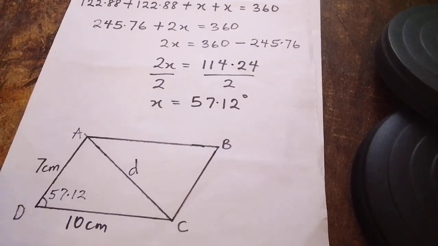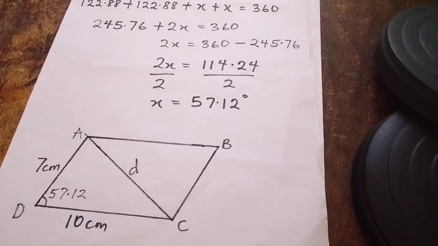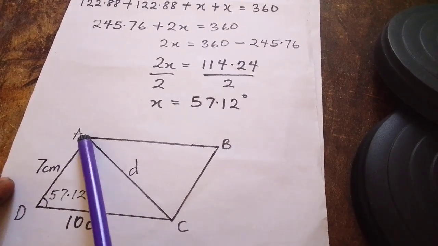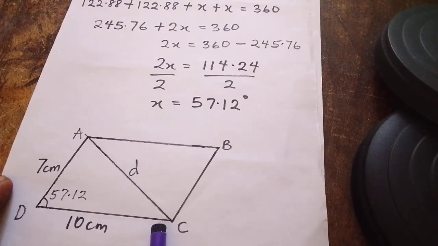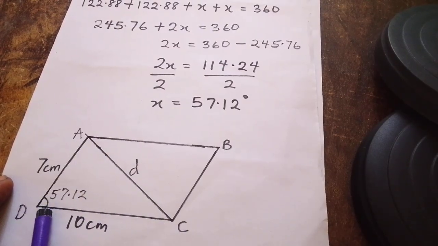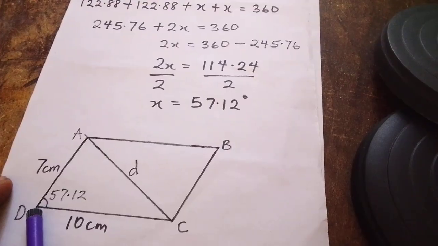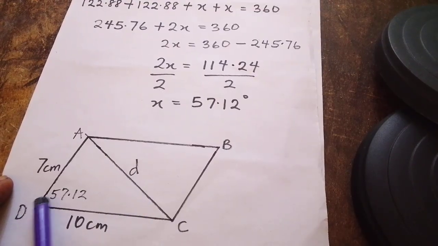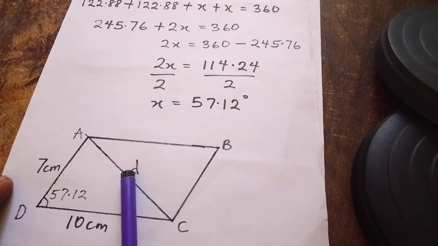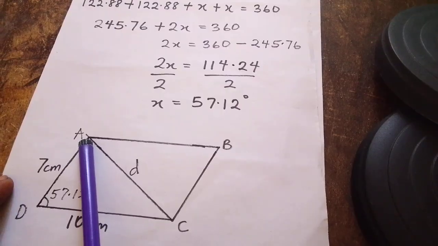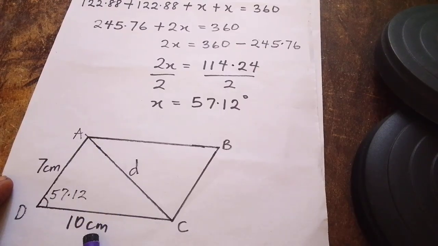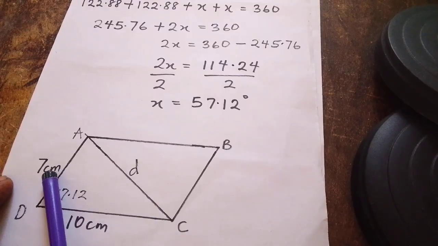You realize that we are still dealing with a parallelogram. And we said that this side and this side is 10 centimeters. And we've been able to calculate this particular smaller angle, which is 57.12. Now, considering this triangle, following this lettering, if this is angle D, this side will be small d. Then if this is angle A, this side will be small a. If this is angle C, this side will be small c.